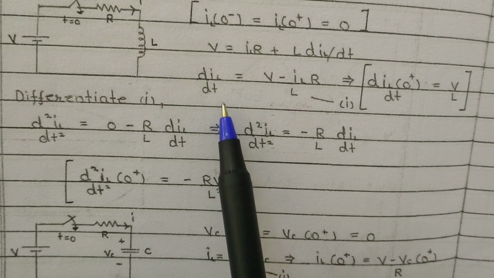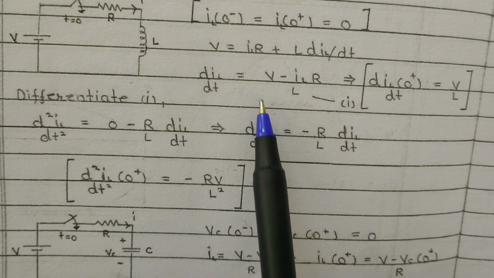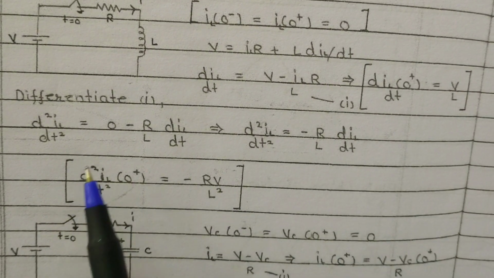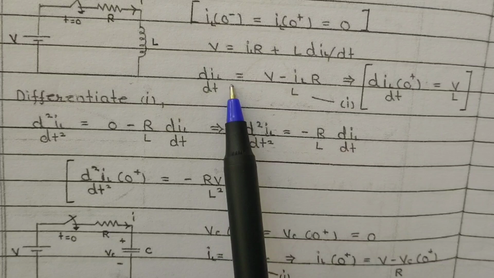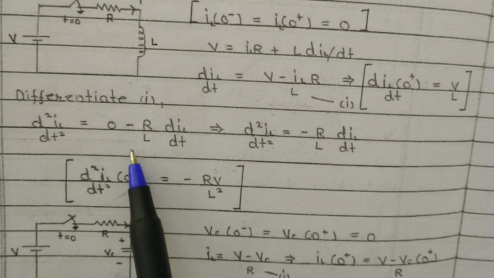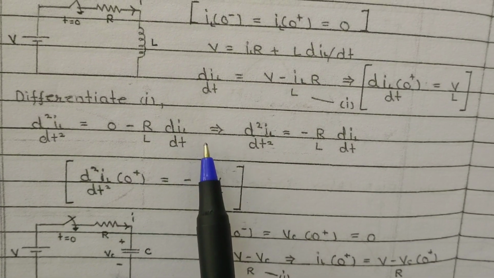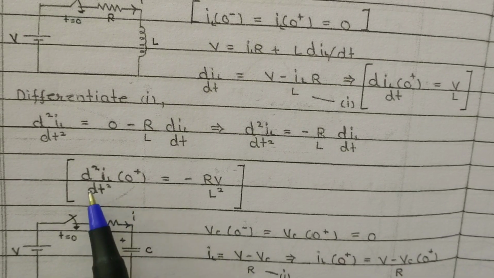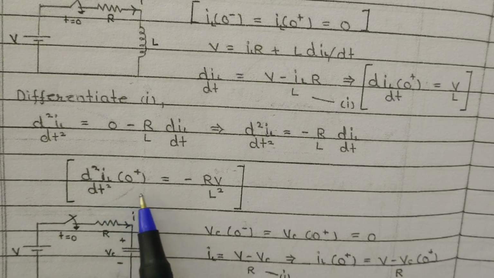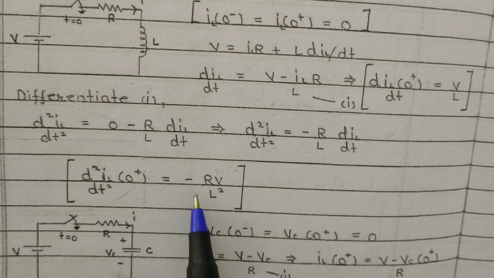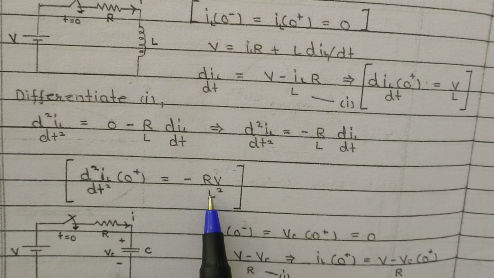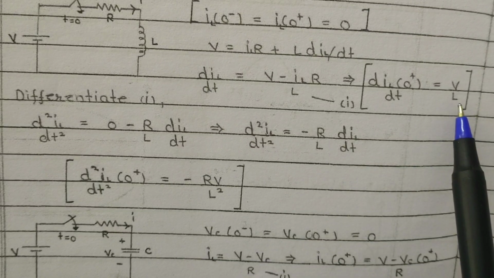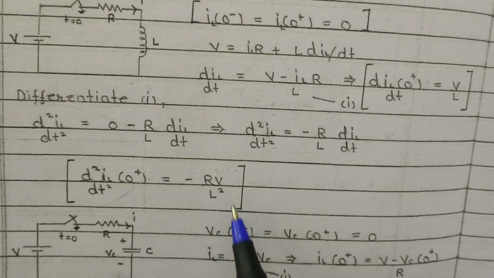You will get the equation diL by dt equals V minus IL into R by L. If you differentiate this term again, you will get d square IL by dt square equals minus R by L into diL by dt. Here d square IL by dt square of 0 plus equals minus R. Here di by dt is replaced by V by L, so it is RV by L square.